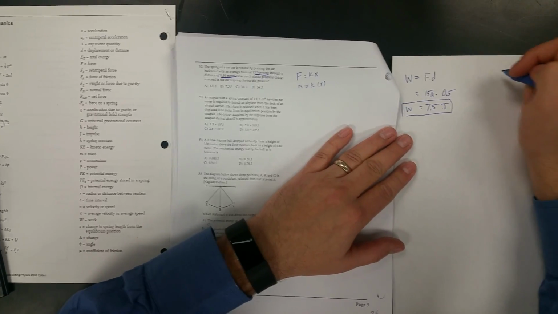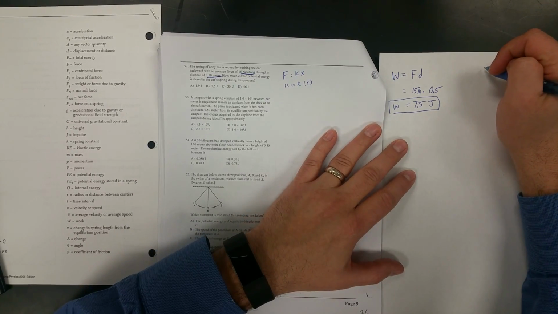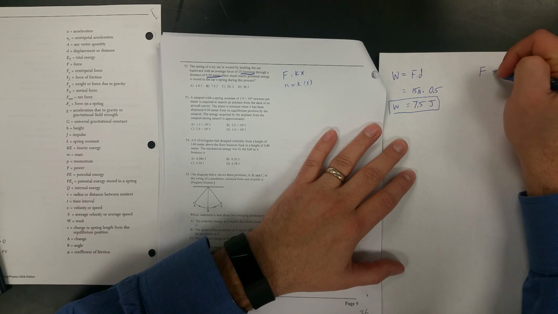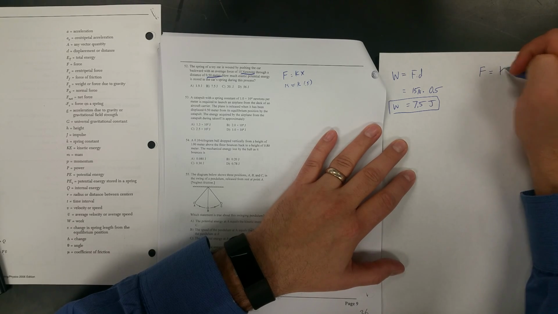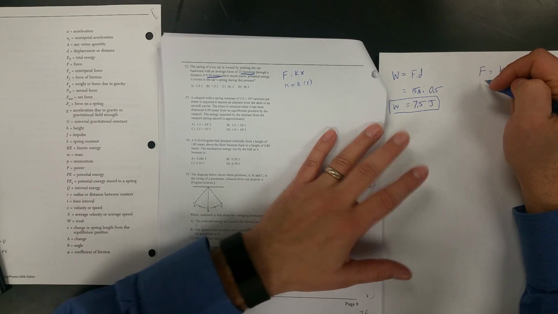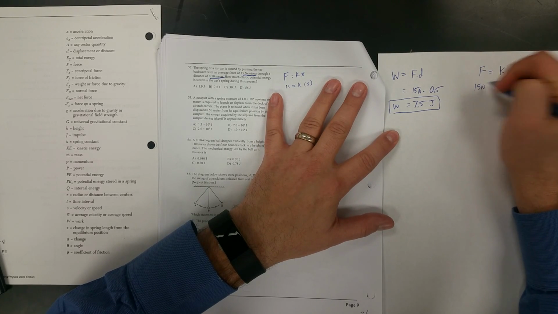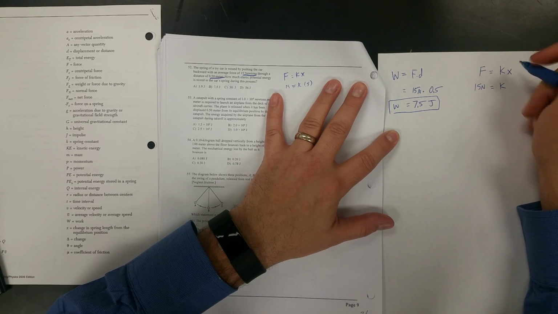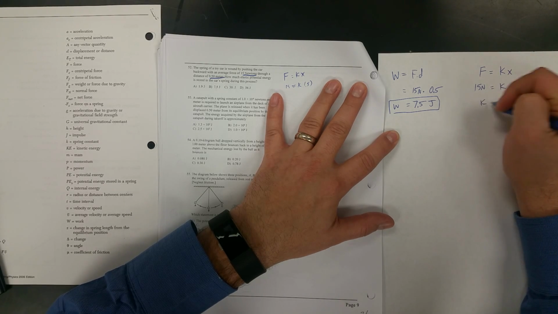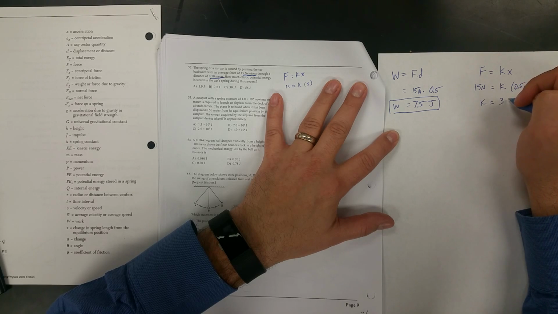Now, we also know that the spring constant can be found by saying force equals k times x. So this says you use an average force of 15 newtons. That, in theory, would be a spring constant of k times the distance of 0.5 meters. You solve for k, you end up getting 30 newtons per meter.